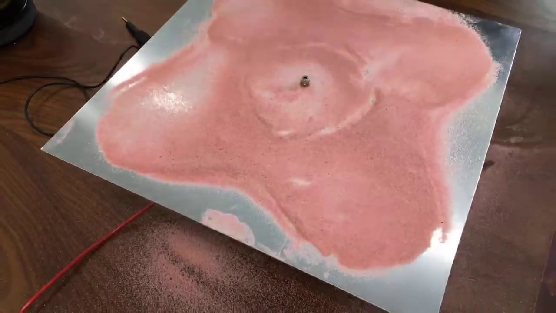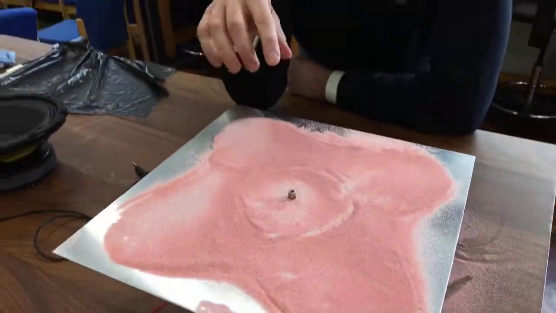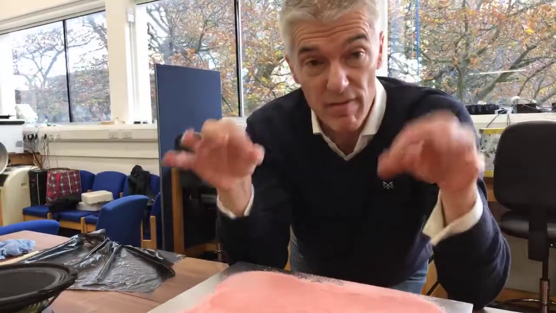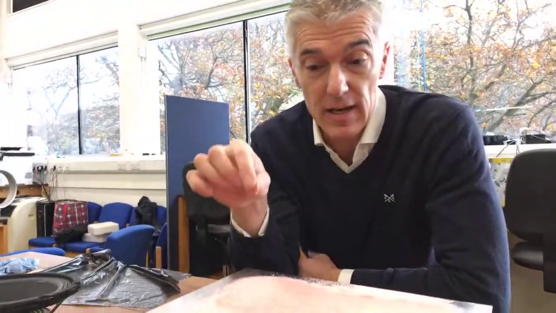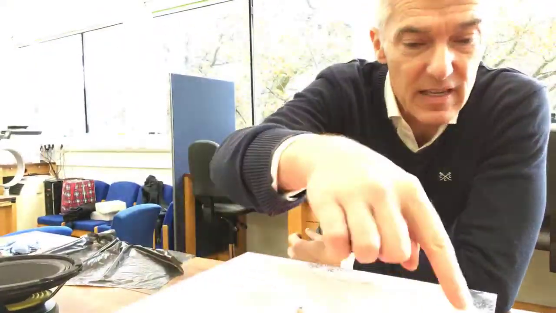I'm going to stop there quickly. We could leave that for another few minutes and then the sound particles would slowly reveal a very intricate and very specific pattern, but you can kind of see the outline.